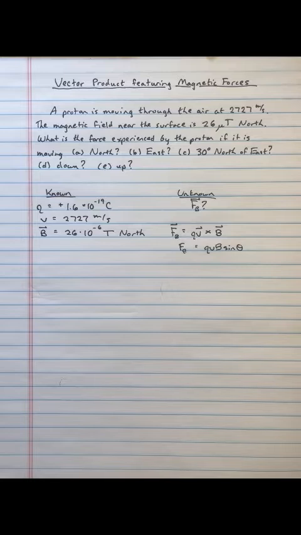Today we're taking a peek at something called the vector product, and we're going to discuss magnetic forces as an example. So, let's imagine the following situation. Suppose we have a proton moving through the air at some average speed of 27 meters per second. The magnetic field near the surface is 26 microteslas pointing due north. What is the force, specifically magnetic force, experienced by the proton if it is moving due north, or it's moving to the east, 30 degrees north of east, straight down, that means towards the ground, or straight up, meaning away from the ground? And how do we solve for all these different situations, and why is it different in the first place?